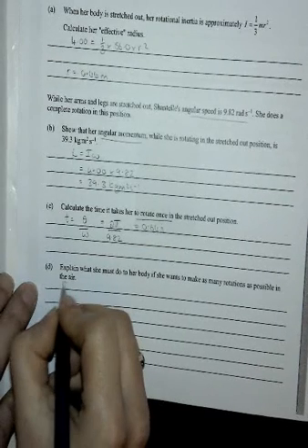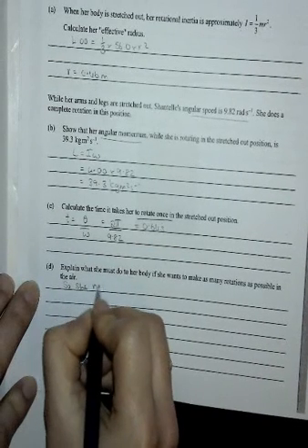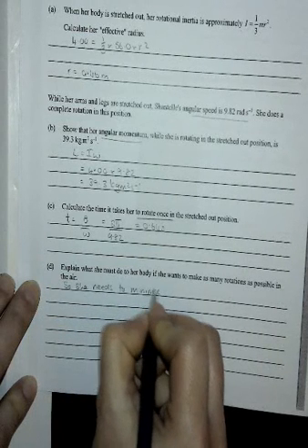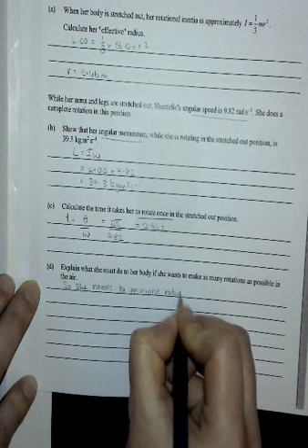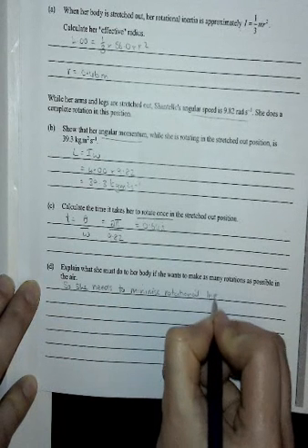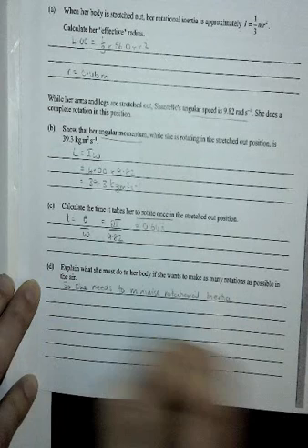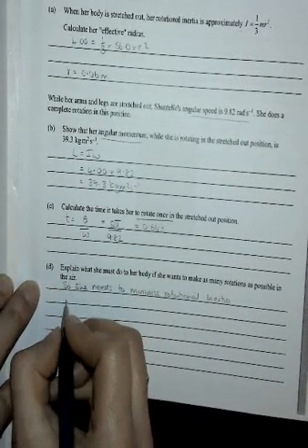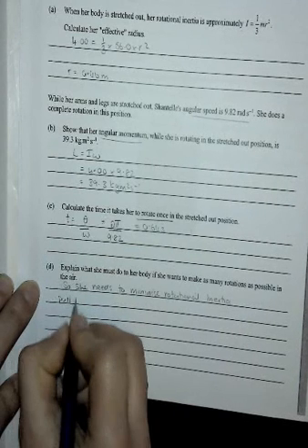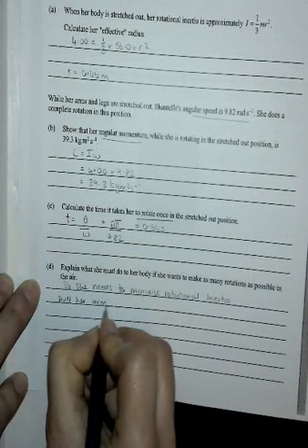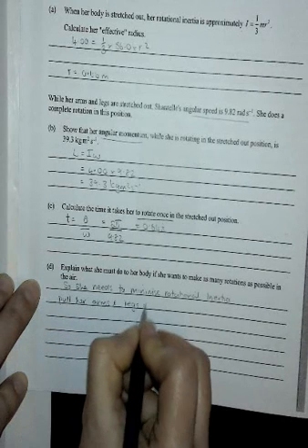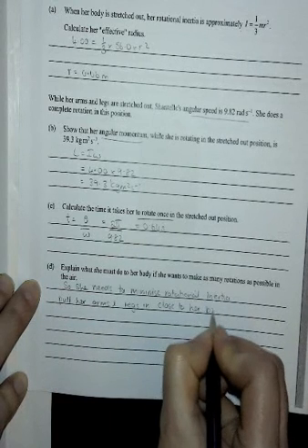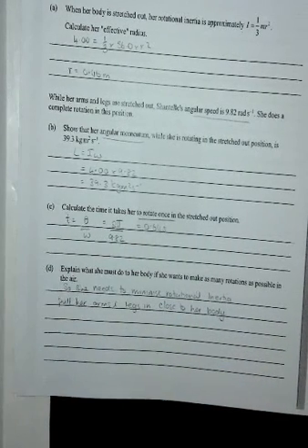So what she wants to do is pull her arms and legs in, because that will help to minimize her rotational inertia.